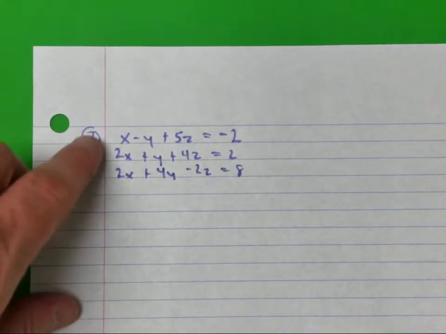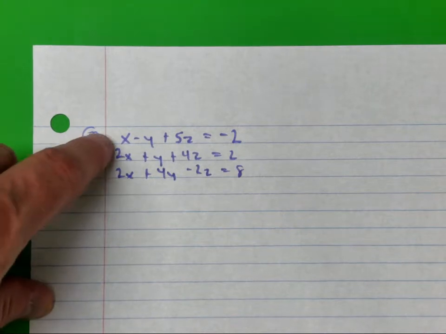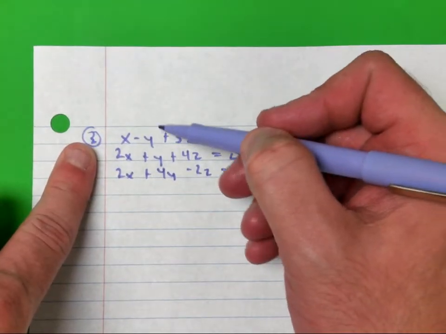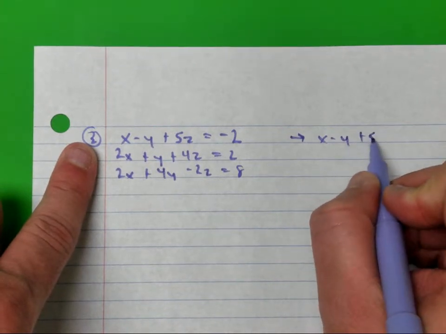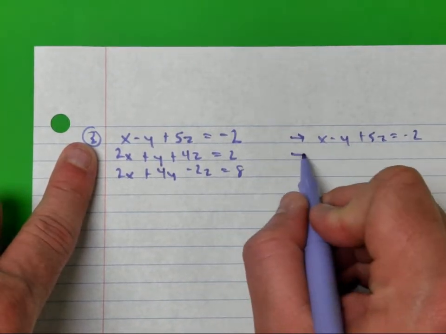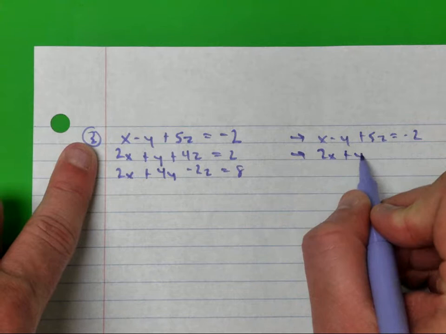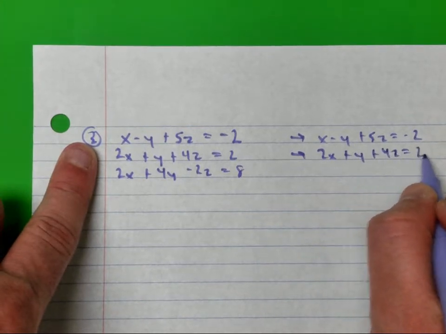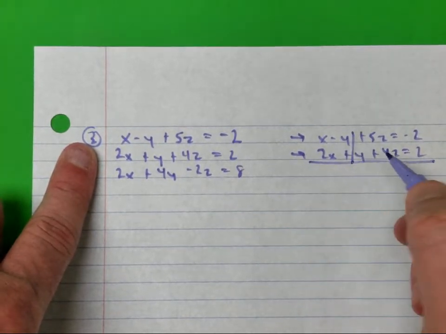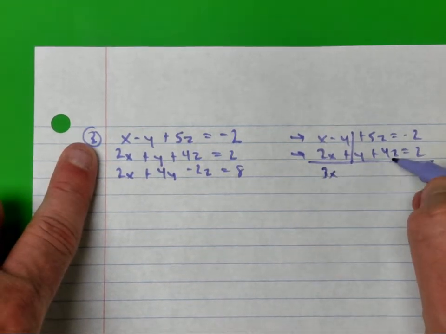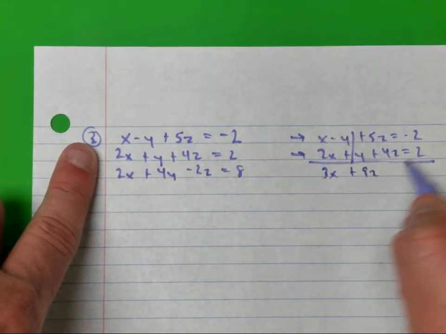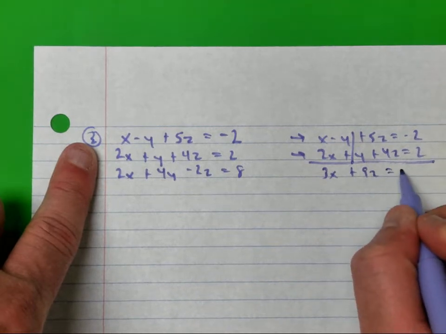So look at the top two. You want to eliminate a variable. It looks like the easiest would be y. So come over here. Eliminate y. X and 2x give you 3x. 5z and 4z gives you 9z. Negative y and y gives you 0.